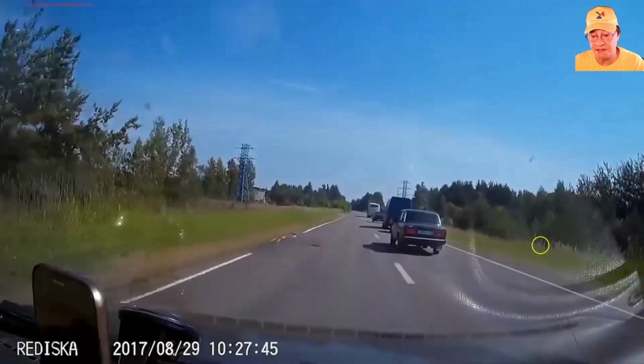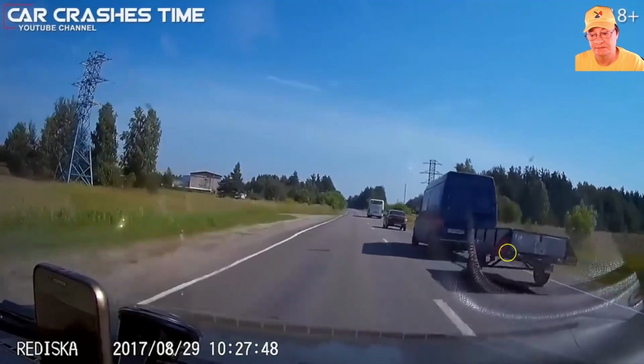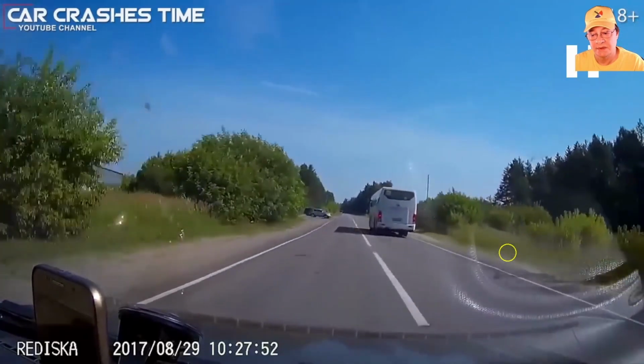Real-life clip depicting this. We have a vehicle in the process of overtaking. Looks as though the path is clear. We get to this point. It should be evident to the camera that there's a vehicle now wanting to enter from a side road.